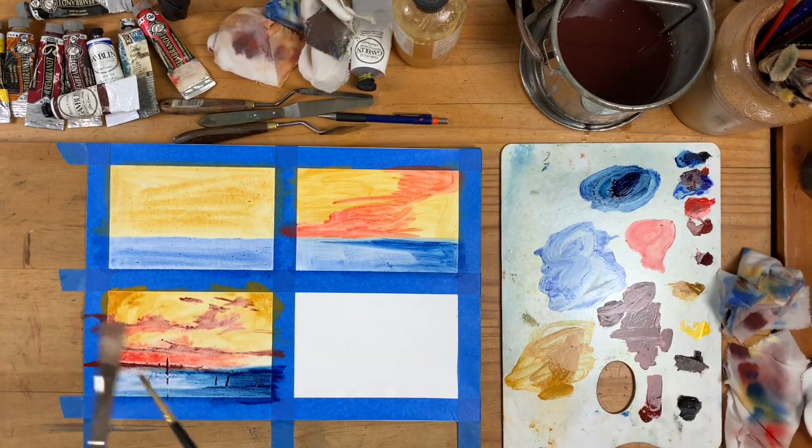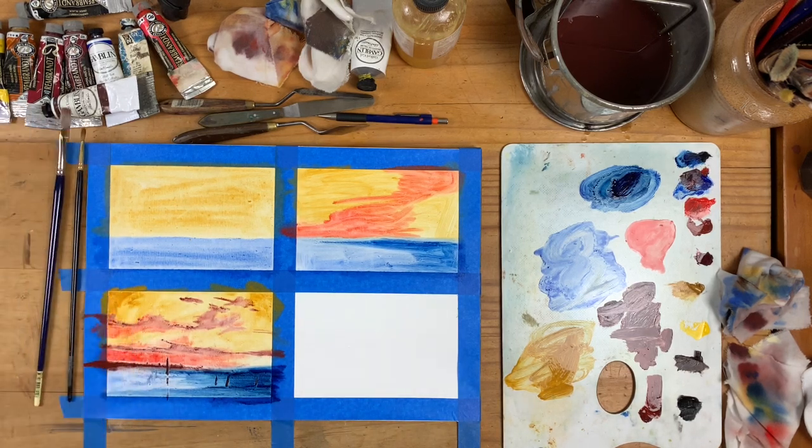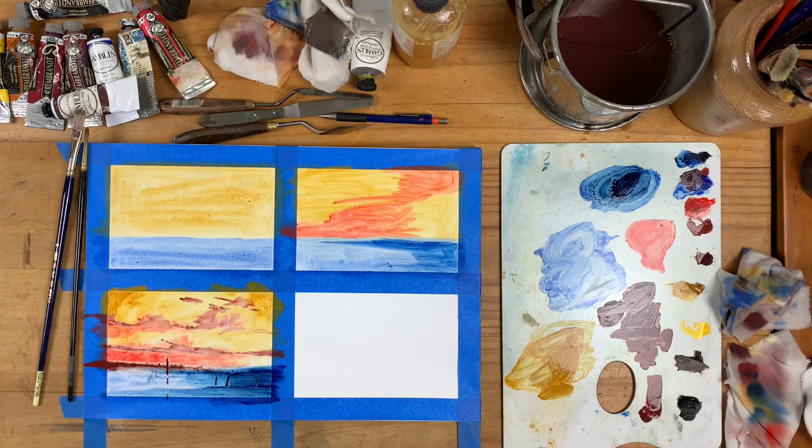Our next element that we're going to introduce into this one is where we will introduce using white.